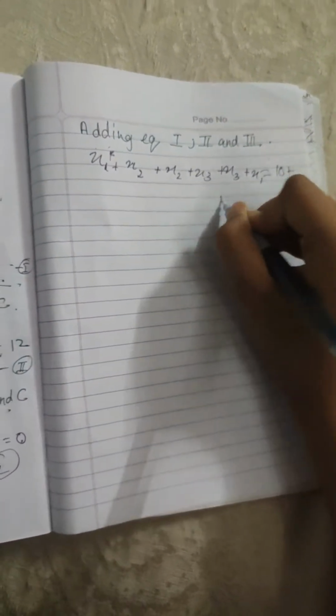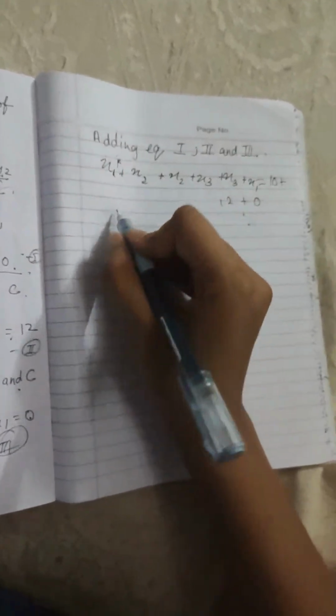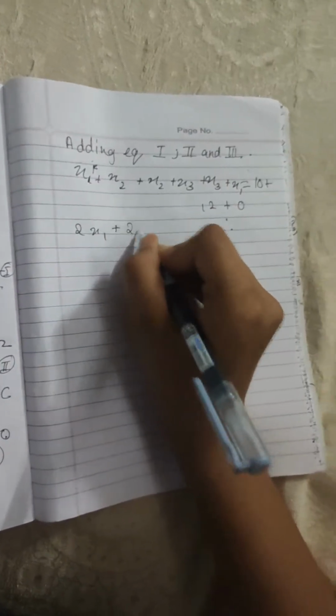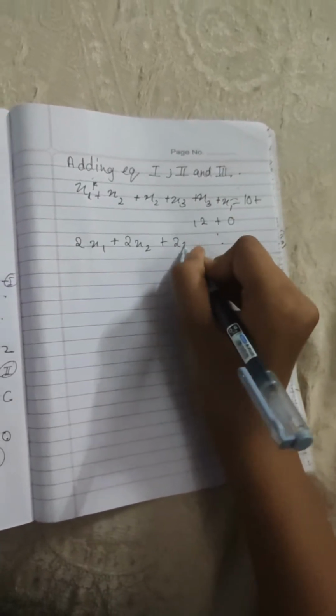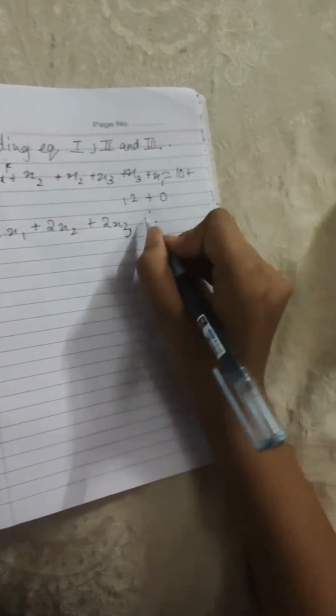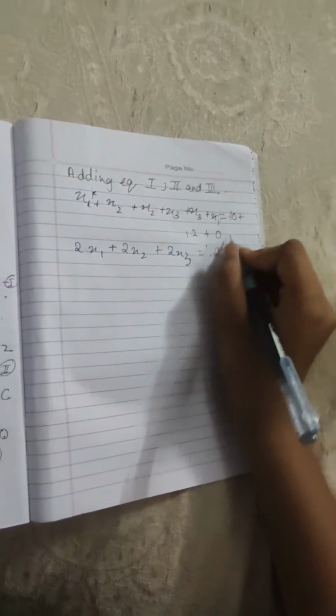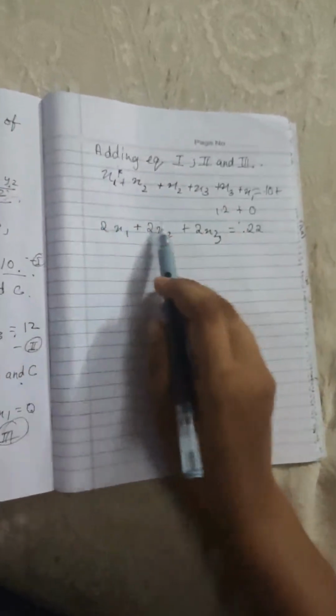So when we add, it will be 2x1 plus 2x2 plus 2x3 is equal to 10 plus 12, which will be 22. 0 is just like that.